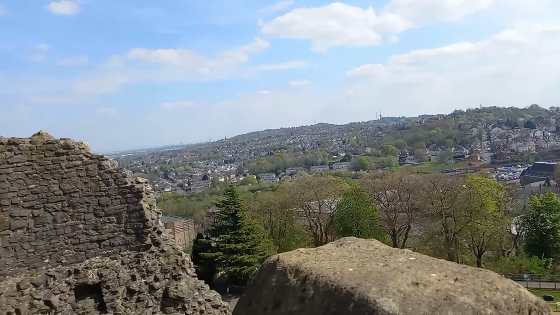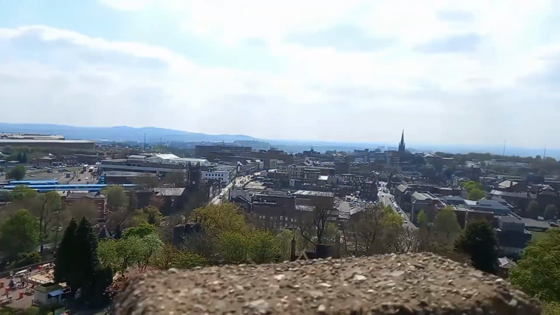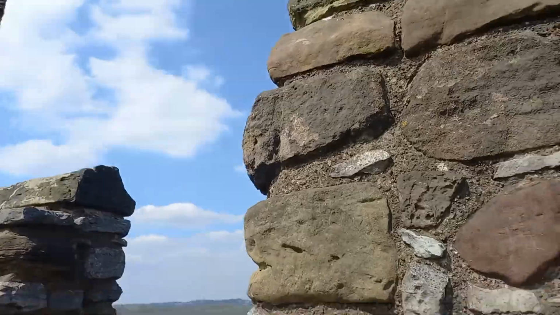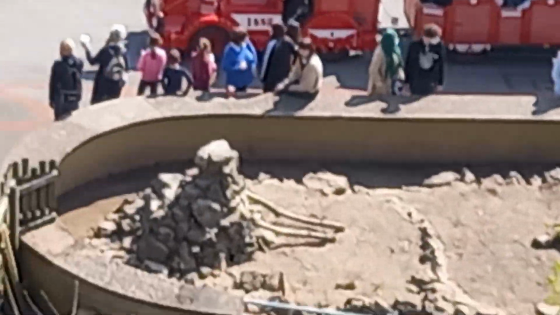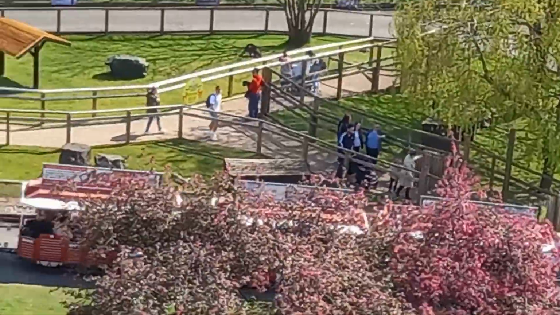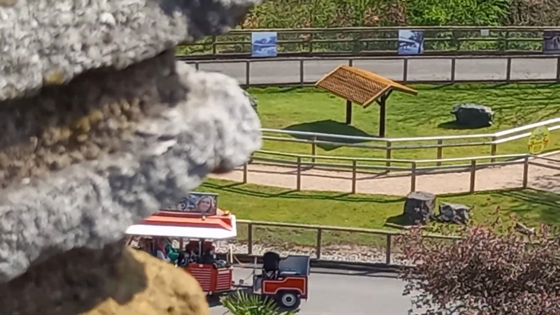And then right at the top, so you can see down there part of the zoo. There's the cannon. Also part of the castle ruin, you've got the cannon down there. All across Dudley itself. So you've got the turret up there. They have a land train. You can also see the meerkat enclosure and the reptile house just next to that. The land train's just going up the hill, going through the castle.